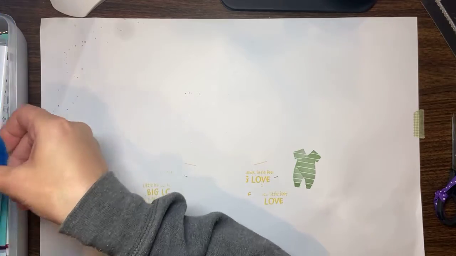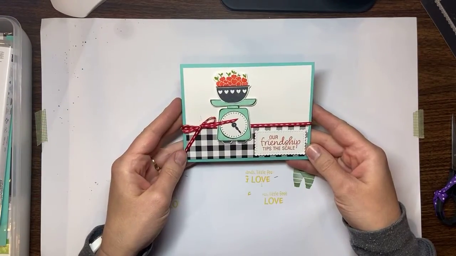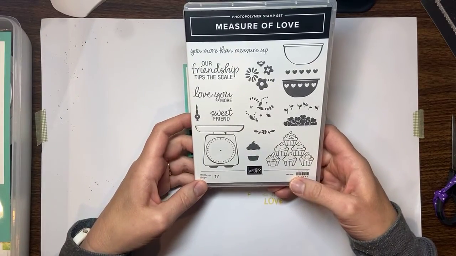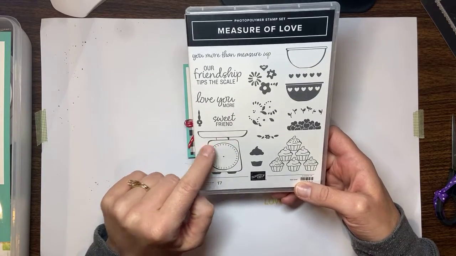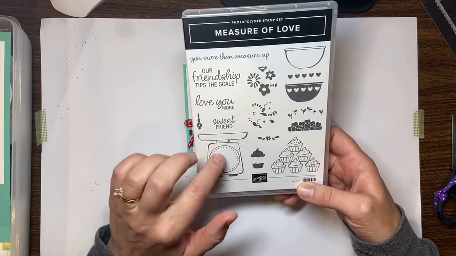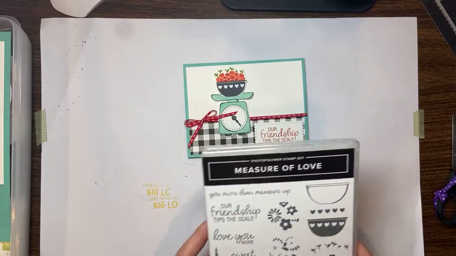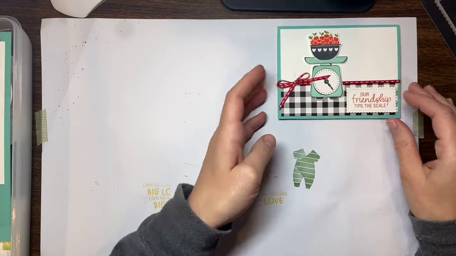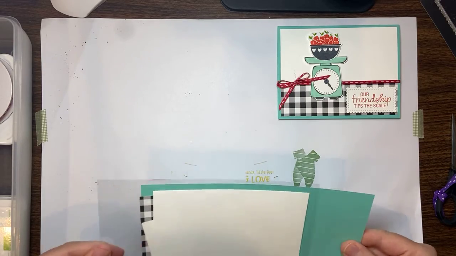The first card we're going to work on is, I'll bring out the real one, this one right here. So this is all going to be using this Measure of Love stamp set. And this scale is my favorite image in the whole thing. I have one of these old-fashioned scales. My mom had one growing up, and so I just love it, if not for anything else but this image right here. But the whole stamp set is fun. So that's what we're going to be using today, and we'll show you some fun different techniques you can do with this.